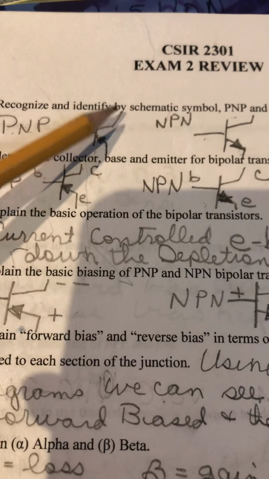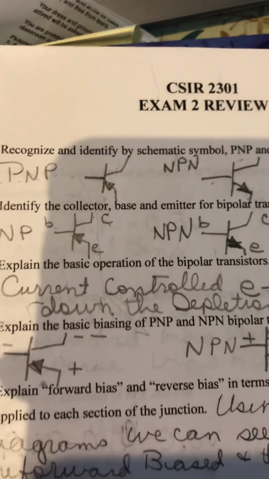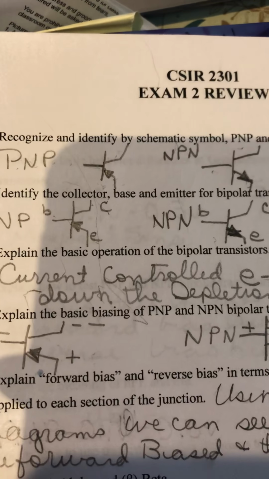Objective number 2 we've covered: identify the collector, base, and emitter for the bipolar transistors. I've used the same drawings from above and identified the emitter and the base for the PNP, and then the emitter, base, and collector for the NPN. We will always know the emitter because it will have the arrow, whether it's a PNP or the NPN, and the base will always be on the opposite side. The one without the arrow that's on the same side as the emitter will be the collector.